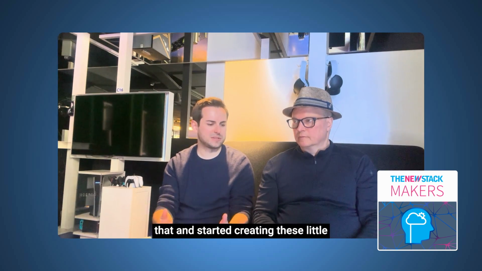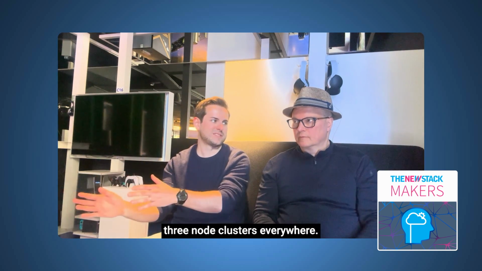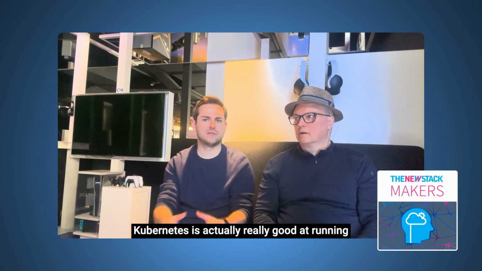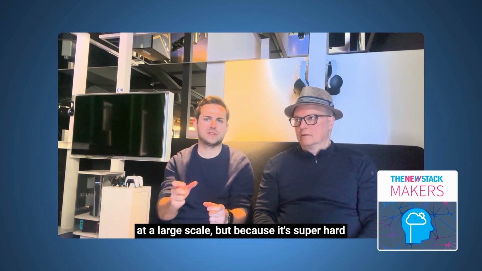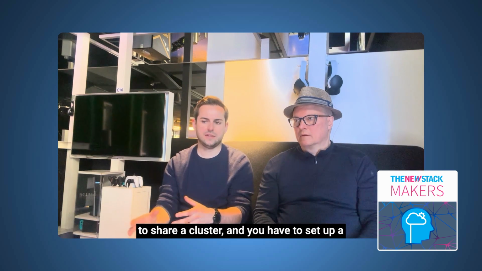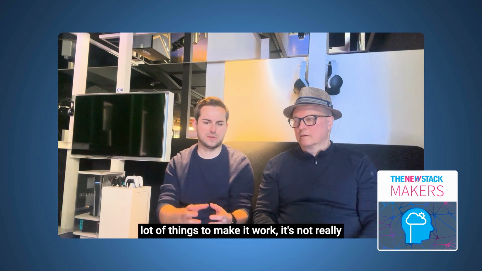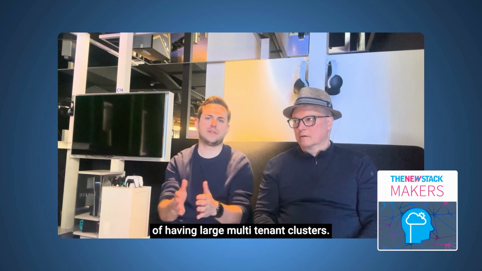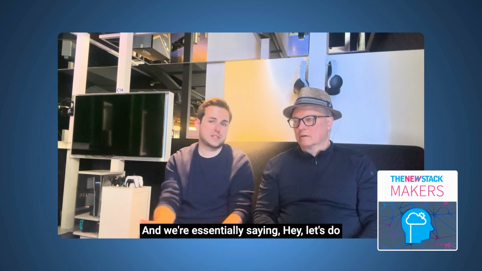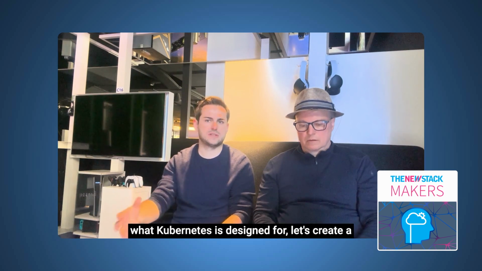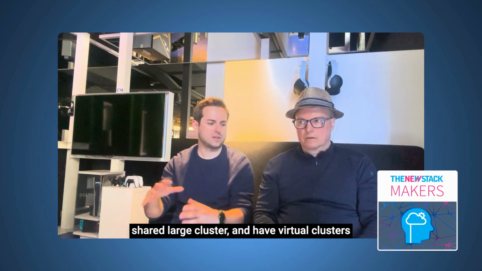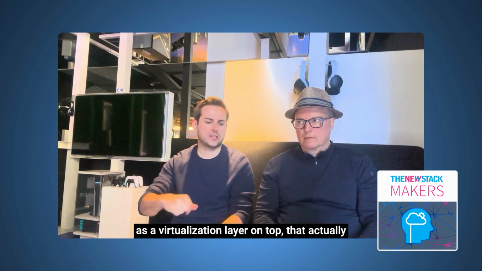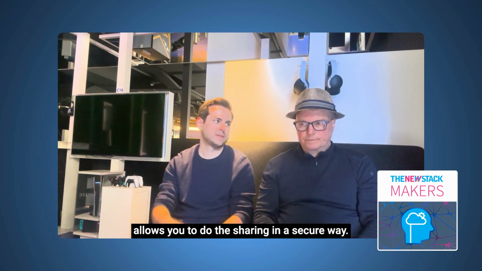And then suddenly we forgot about that and started creating these little 3-node clusters everywhere. And Kubernetes is not designed for that. Kubernetes is actually really good at running at a large scale. But because it's super hard to share a cluster, and you have to set up a lot of things to make it work, it's not really isolated very well. That's why we resort to these little single-tenant clusters instead of having large multi-tenant clusters. And we're essentially saying, hey, let's do what Kubernetes is designed for. Let's create a shared large cluster and have virtual clusters as a virtualization layer on top that actually allows you to do the sharing in a secure way.